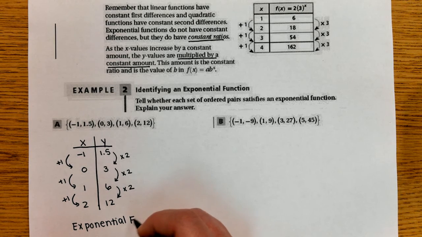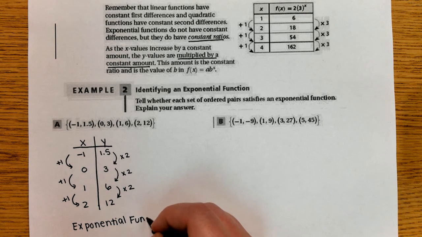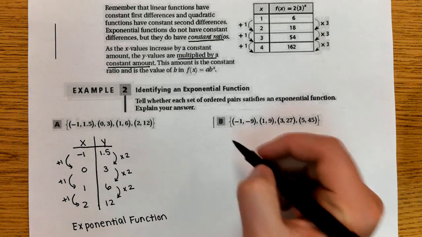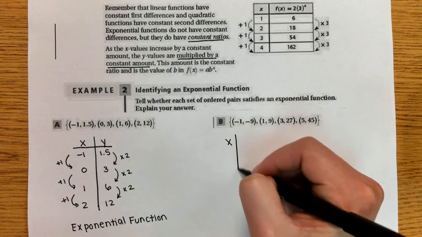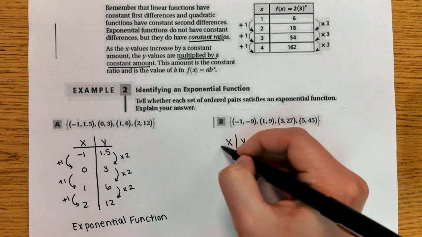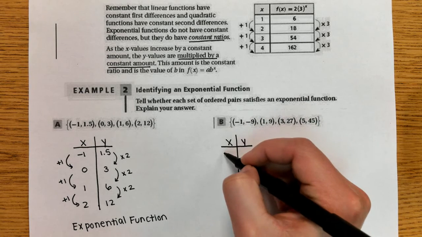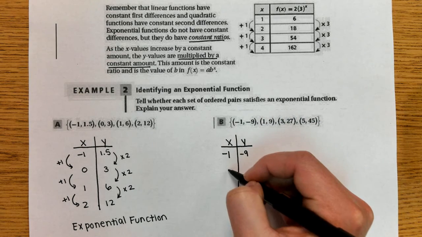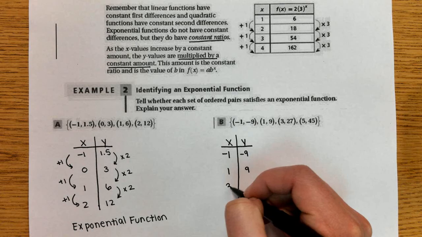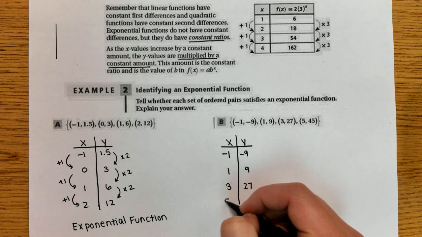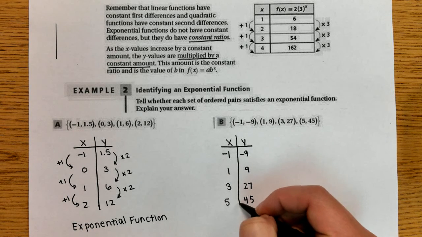And the reason why is here we have a constant number being multiplied for our y values. B, we're going to follow the same process. Set up an xy table for your coordinates. So we have -1, -9, 1, 9, 3, 27, and 5, 45.